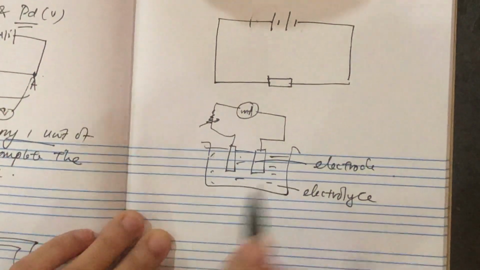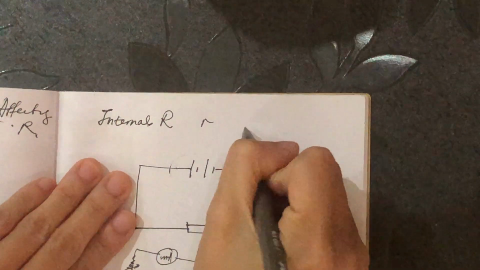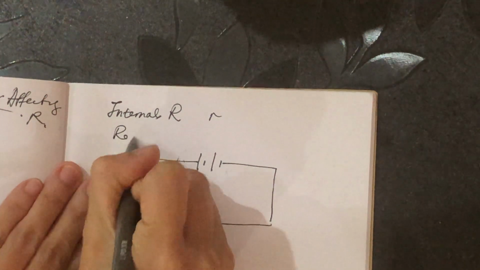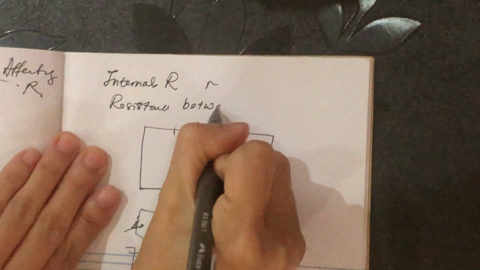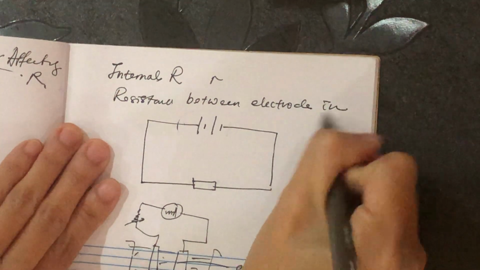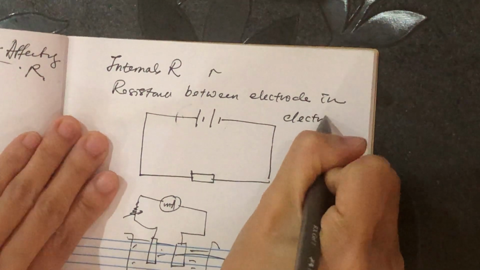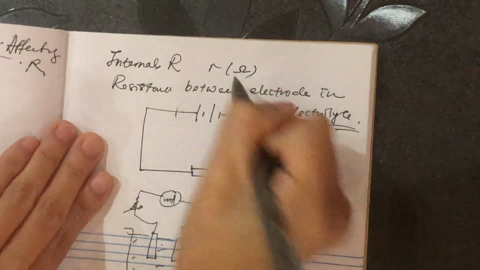Okay, is that clear? I repeat. Internal resistance, small r, is the resistance between electrodes in the electrolyte. Of course, the unit will be ohm also.